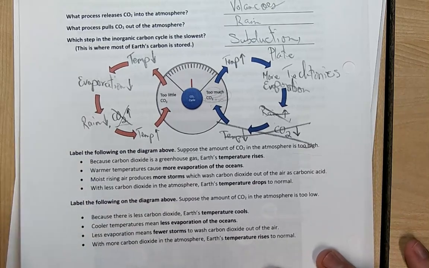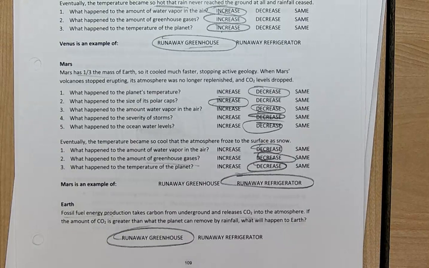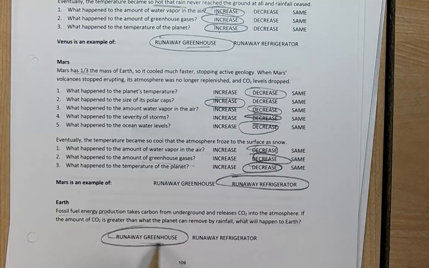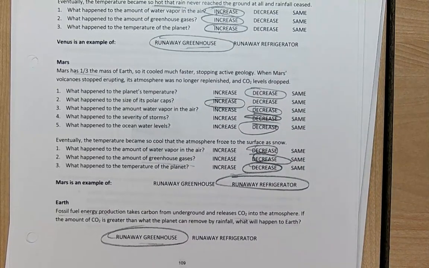It's not speculation. We know what happens when a planet has too much CO2 too fast. You get a runaway greenhouse effect. It happened on Venus, and if we don't stop burning fossil fuels and keep adding CO2 to the atmosphere faster than the rain can remove it, then the same thing will happen on Earth as it happened on Venus.